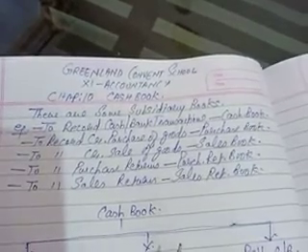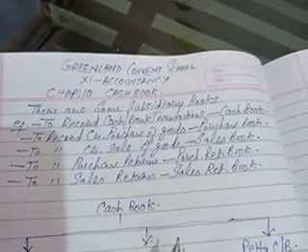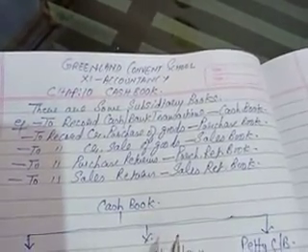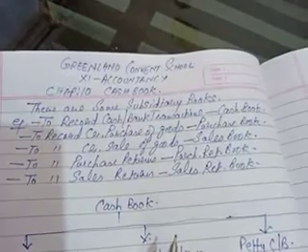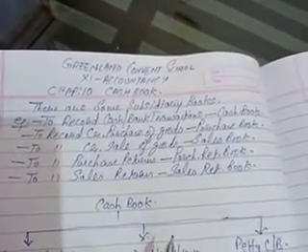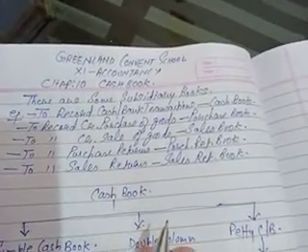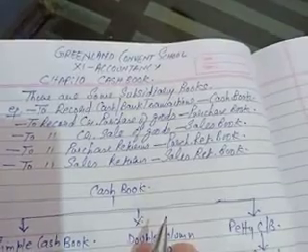Actually, after finishing off the ledger, today we are starting with a new chapter, which is the cash book. But before we turn to the cash book, we must understand the meaning of the term subsidiary books. Subsidiary here means secondary books. So there are certain secondary books which are prepared along with the ledger to record some specific transactions.